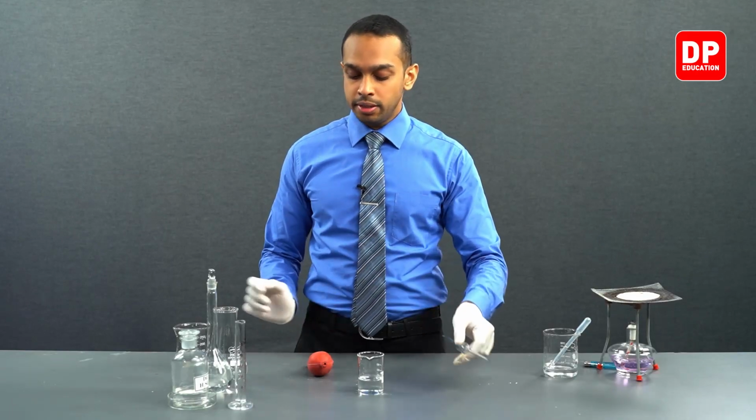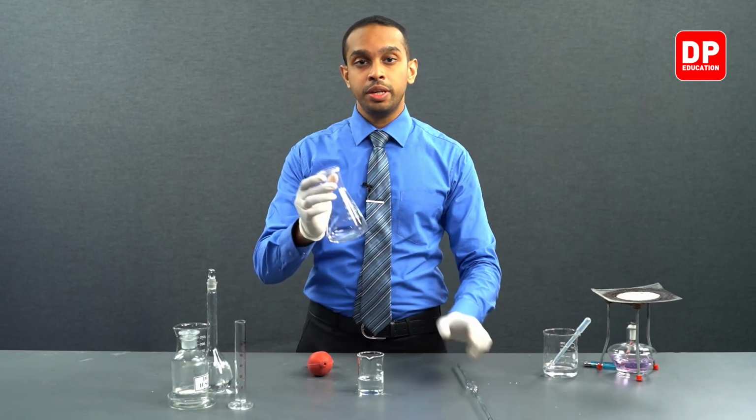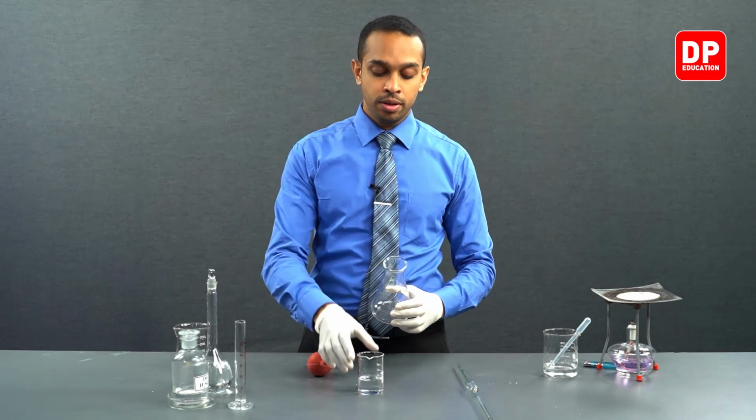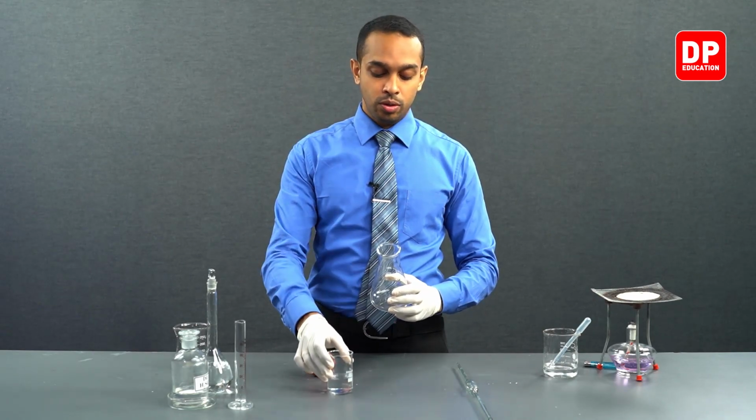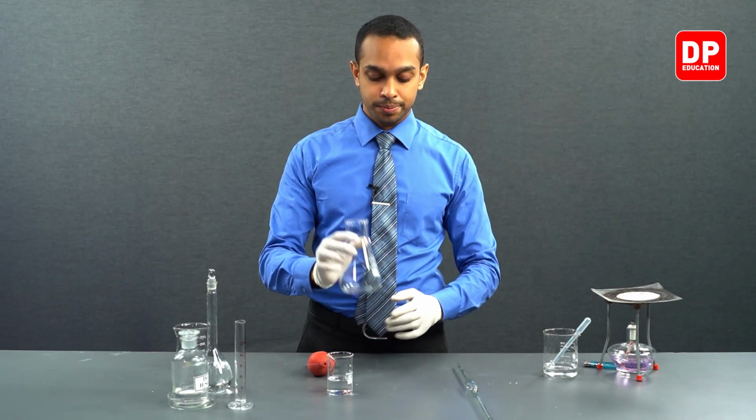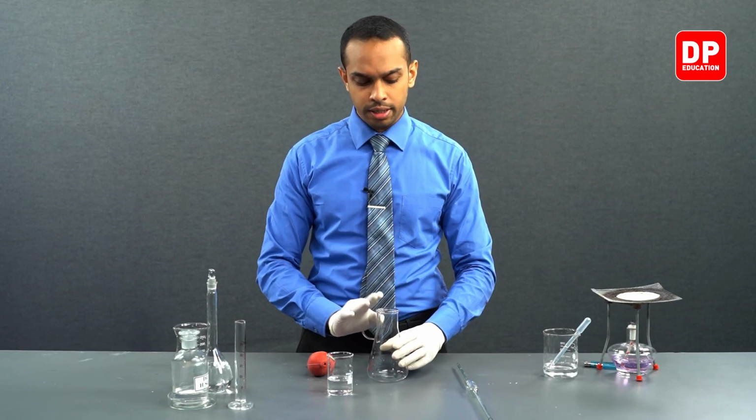We'll use this pipette to transfer exactly 25 cubic centimeters of potassium oxalate into our titration flask. So we will have our titration flask here.